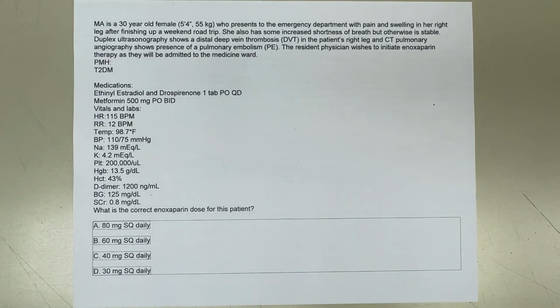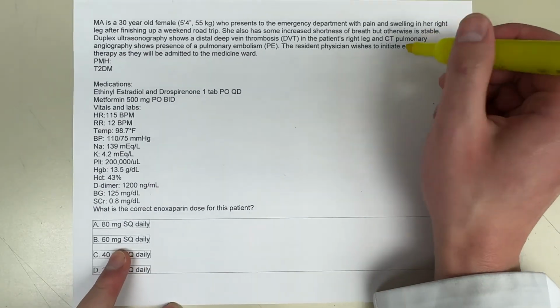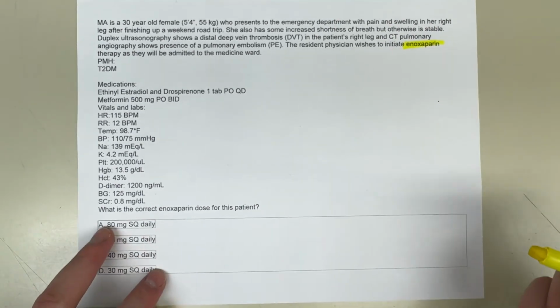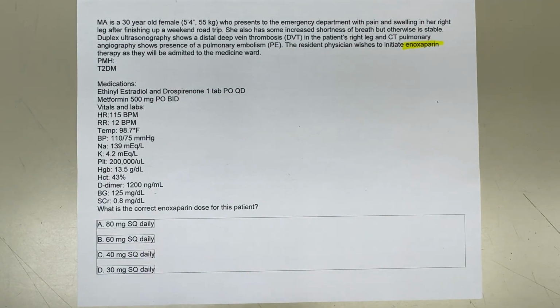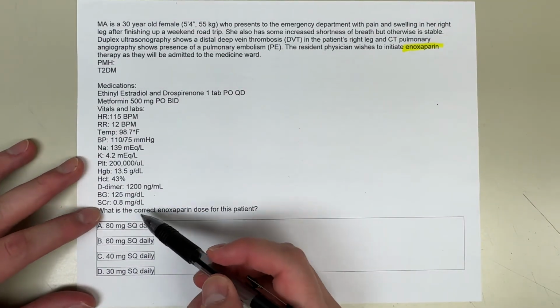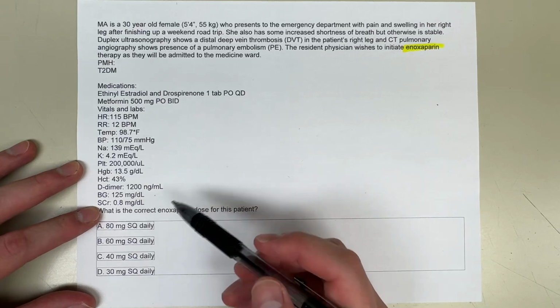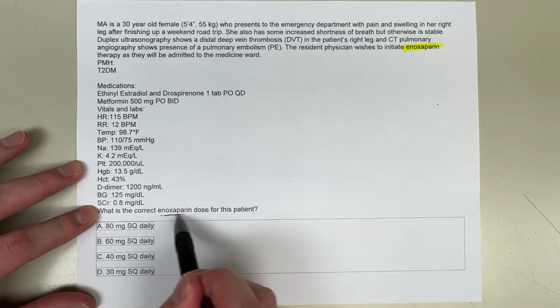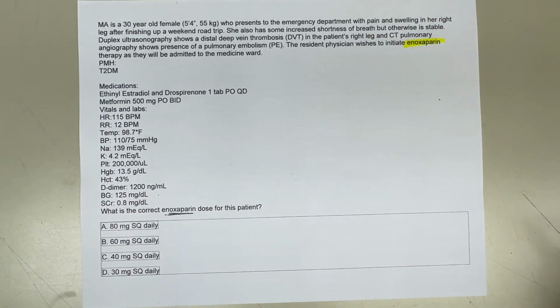The resident physician wishes to initiate enoxaparin therapy, as they will be admitted to the medicine ward. So the key thing to look at here is enoxaparin. You know that's going to be a question on that drug. You'd go straight to the question here. Just skip all the medicines and the labs right now. So they want to know what's the correct enoxaparin dose for this patient.